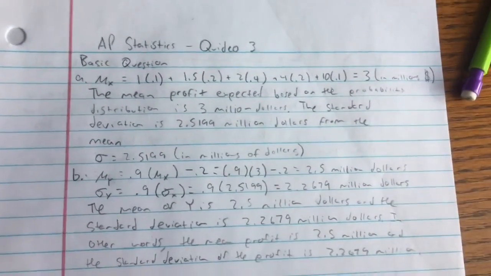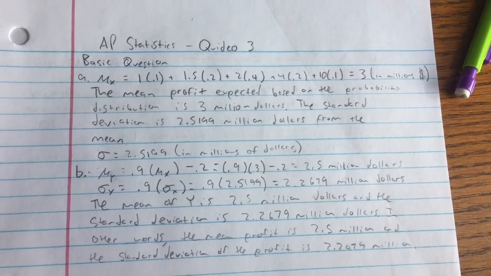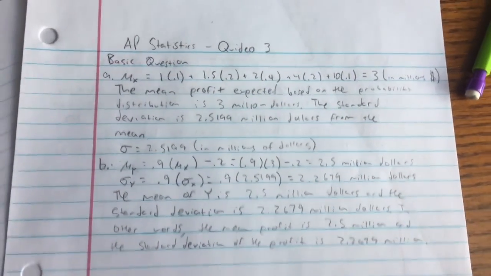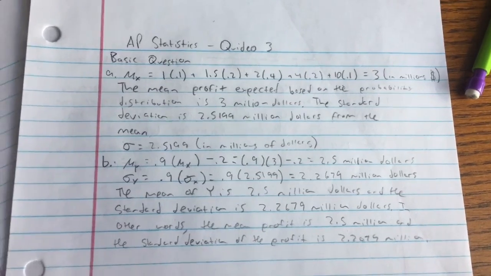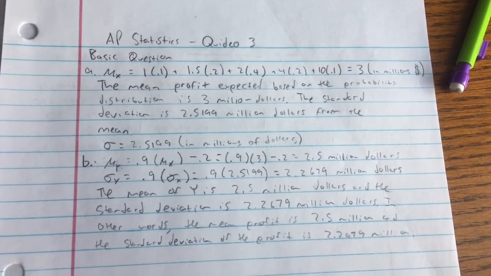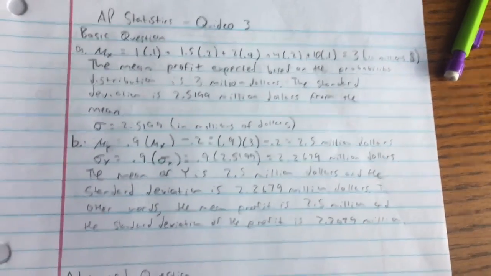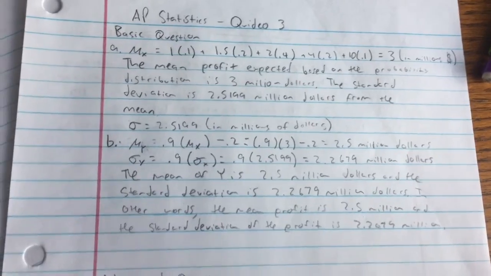The mean profit can be calculated merely by adding together all of the profits and probabilities individually, and you end up with 3, and that is in millions of dollars. So you end up with an expected, or a mean profit of $3 million.